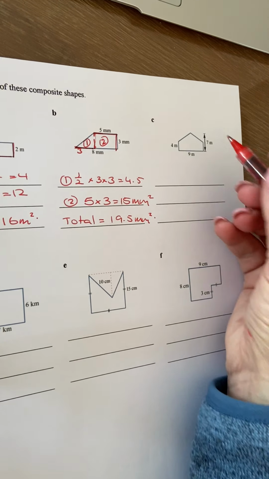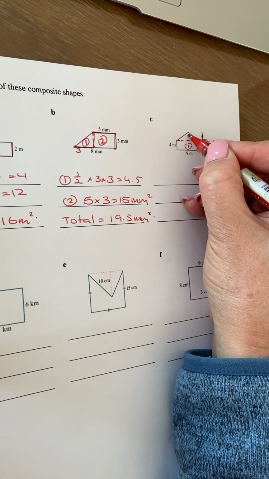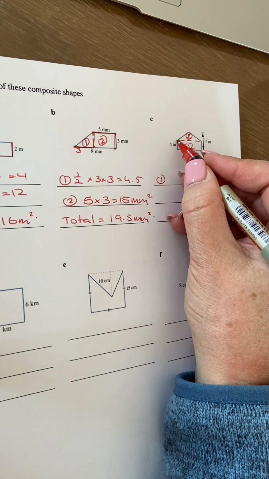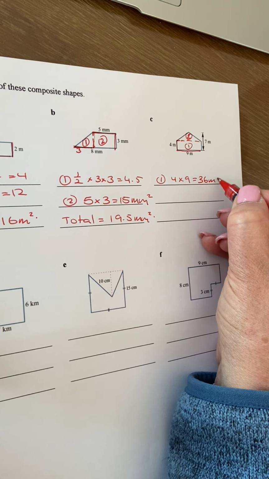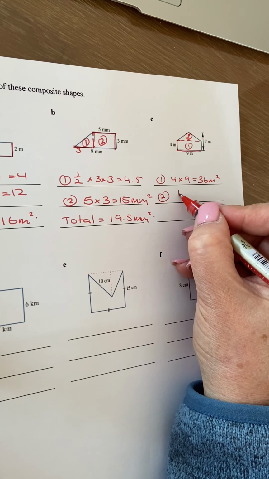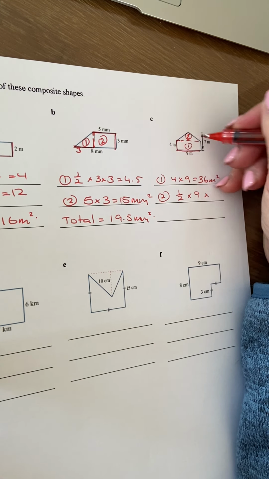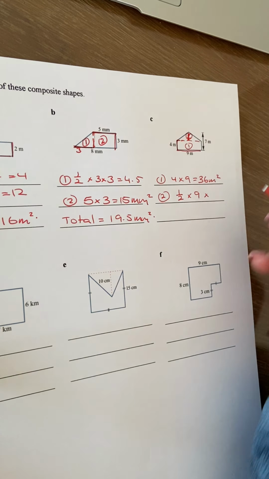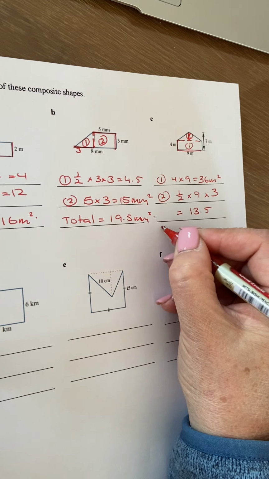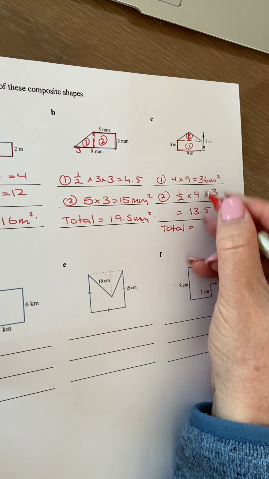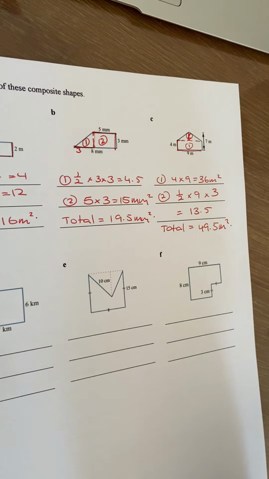Let's have a look at C here. I'm going to divide it again into a rectangle and a triangle. 4 times 9. And the triangle, it's half times the base times by the height. So if this is 4 and the whole thing's 7, this bit must be 3. So that's 13.5. So the total, when we add them together, is 49.5 metres squared.